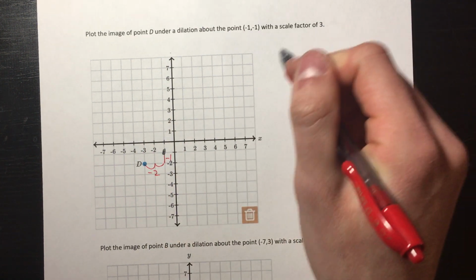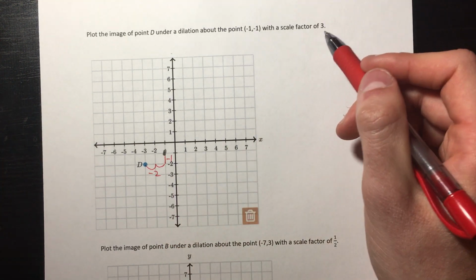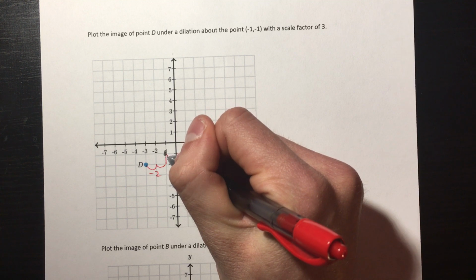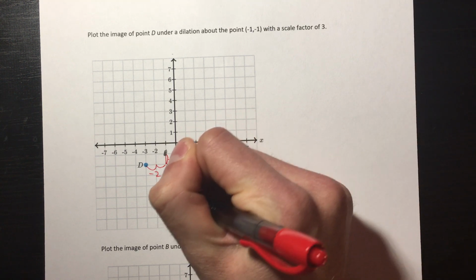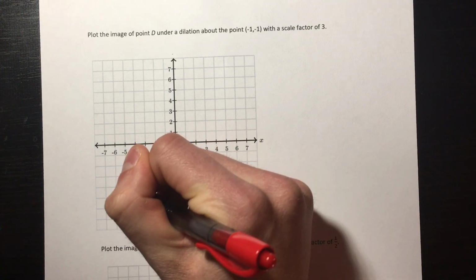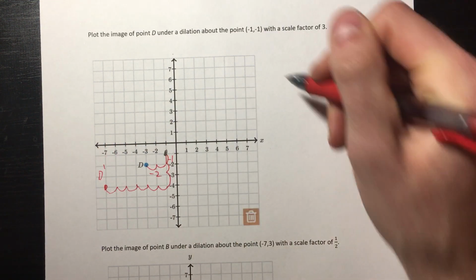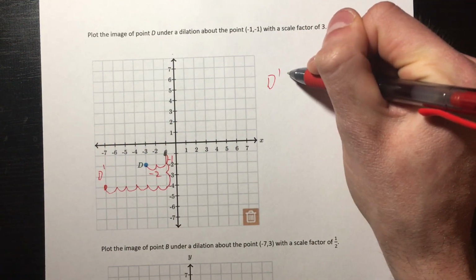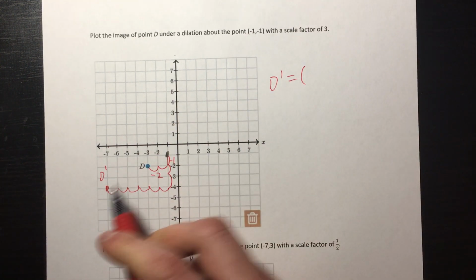Because -1 times 3, always multiplying by our scale factor, is -3. -2 times 3 is -6. So we can go -1, -2, -3, then -1, -2, -3, -4, -5, -6. D prime. So D prime is going to be at -7, -4.